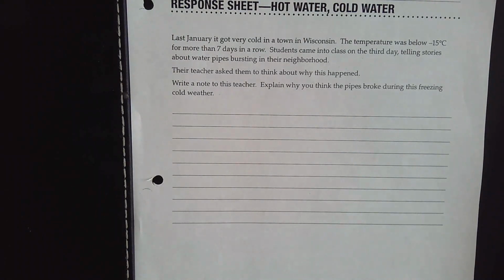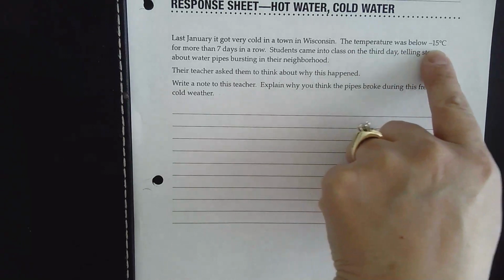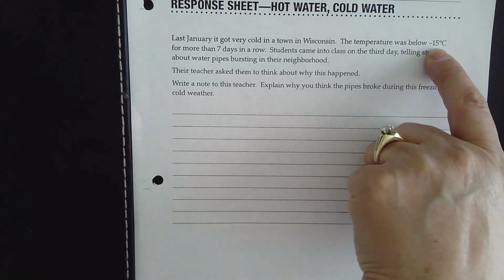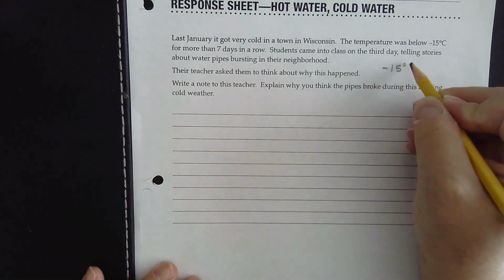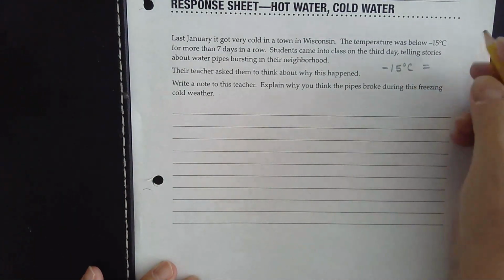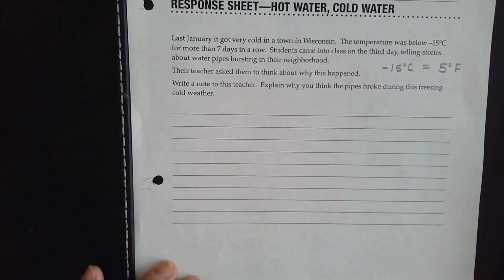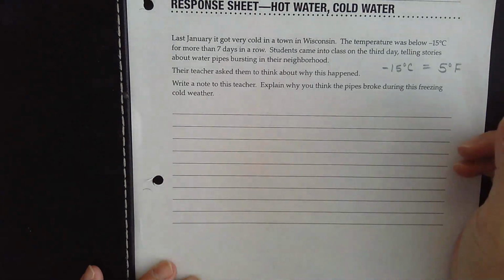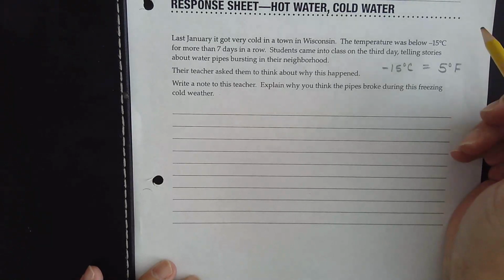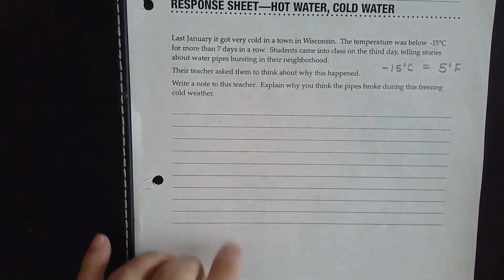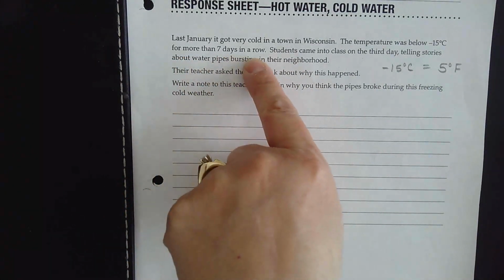Last January, it got very cold in a town in Wisconsin. The temperature was below negative 15 degrees Celsius. And I just want to point out that negative 15 degrees Celsius is equivalent to 5 degrees Fahrenheit. Now, keep in mind that 32 degrees Fahrenheit is the freezing point. Okay? So let's continue. So that happened for more than 7 days in a row.